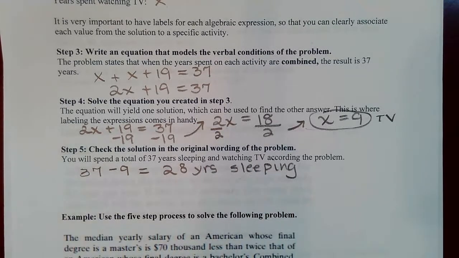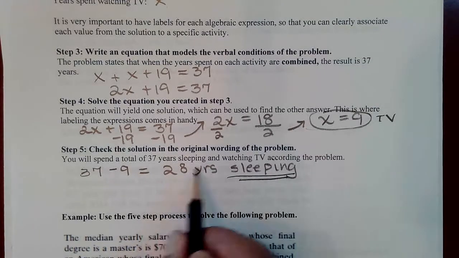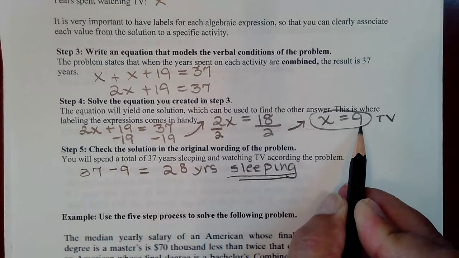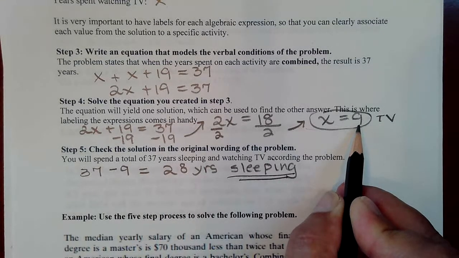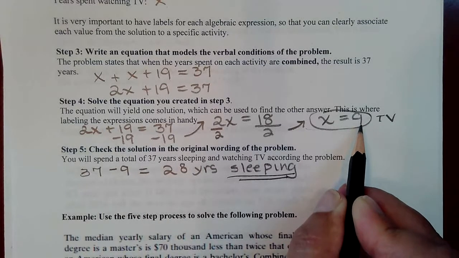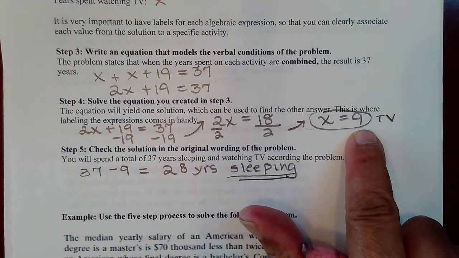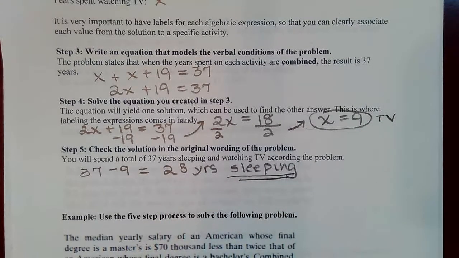Well, in the original wording of the problem, they said the number of years you spent sleeping would exceed the number of years watching TV by 19. Is this 19 bigger than this? It is. 9 plus 19 is equal to 28. So you are checking your solution in the original wording of the problem. This plus 19 would give you this, so it all checks out.